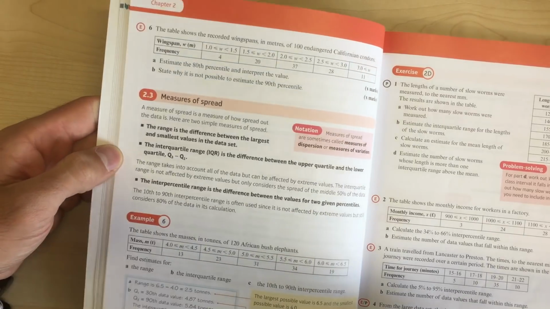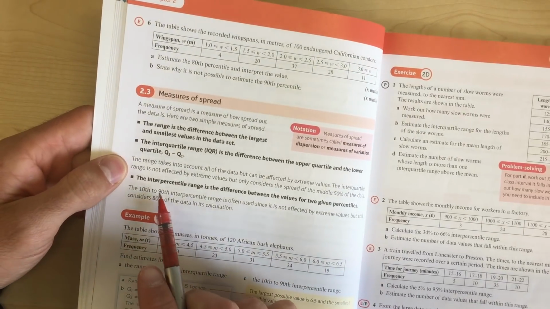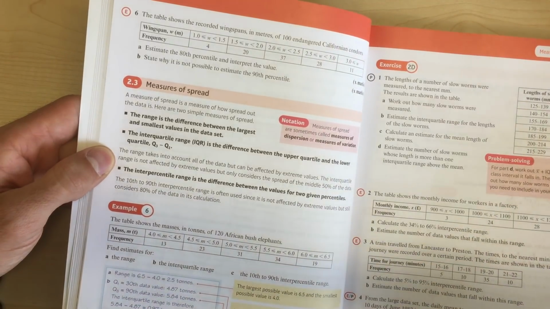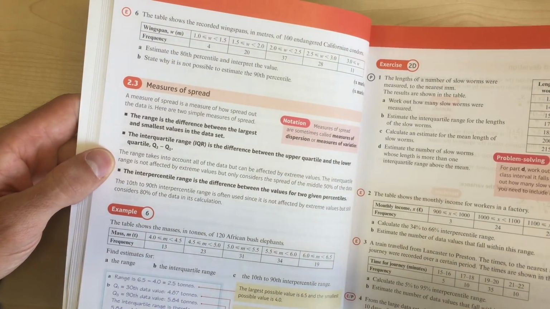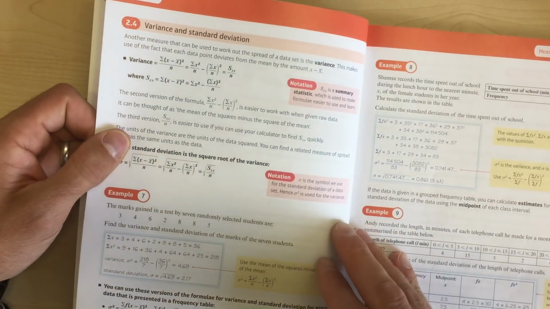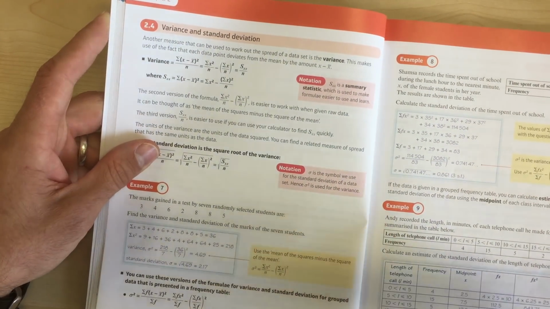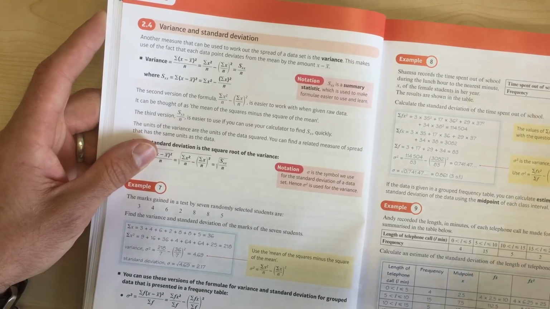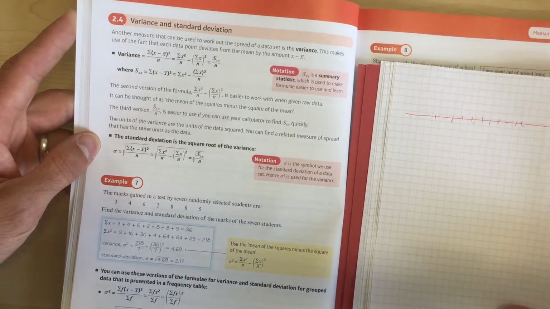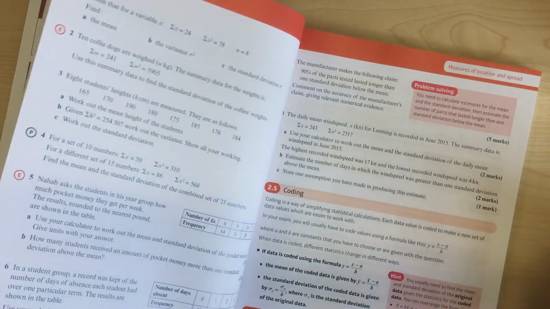Interquartile range, the upper quartile take away the lower quartile, and then we can do interpercentile ranges if you split the data up into percentiles. There's nothing that I can add to that bit other than what's in the book already, and there are some questions they can ask you on that. But it's a mixture of read the information in the textbook and make sure you know your GCSE interquartile range material. Now, variance and standard deviation, this is where it gets a little bit more interesting.